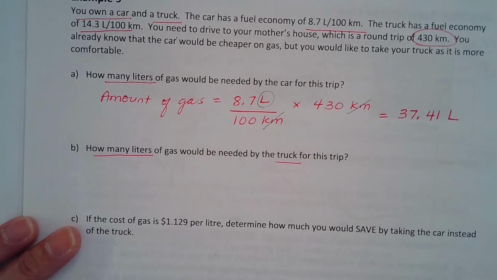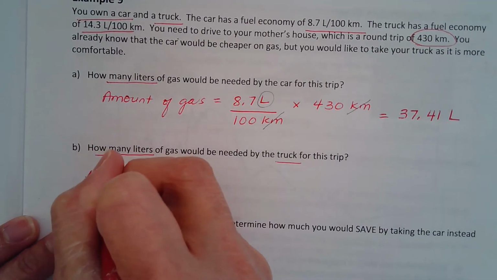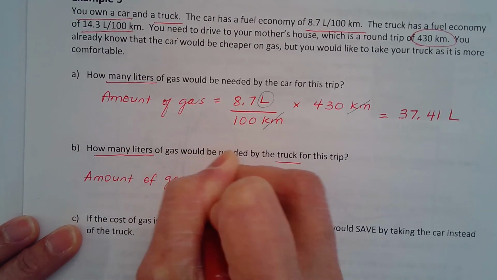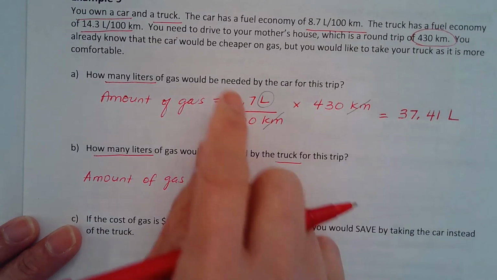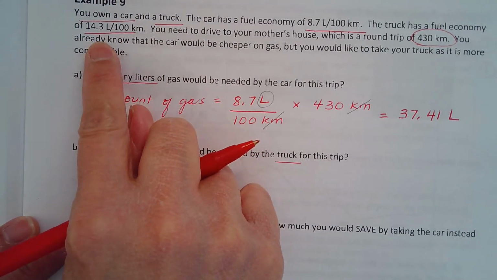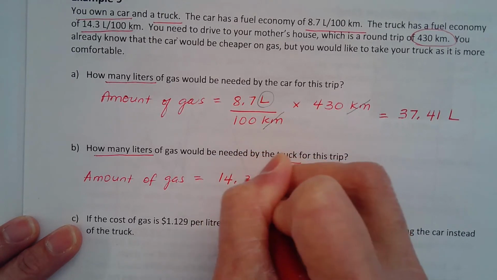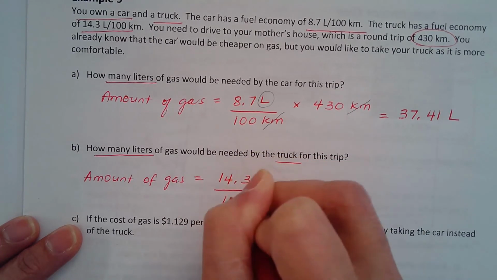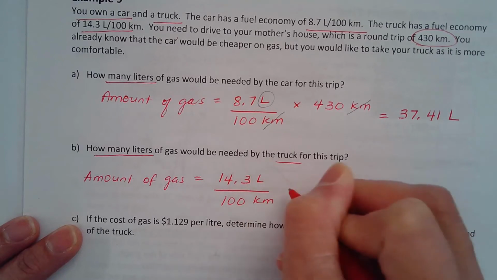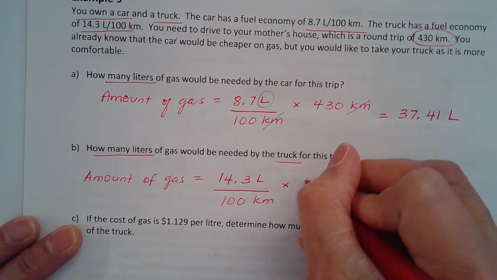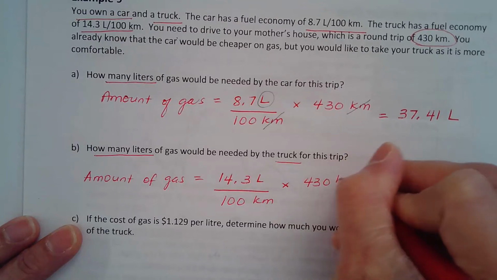Okay, so we'll do the same thing. Amount of gas. A truck has a fuel economy of 14.3 liters per 100 kilometers, and then we multiply it with 430 kilometers.